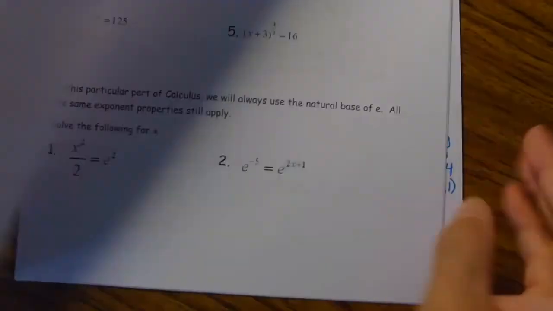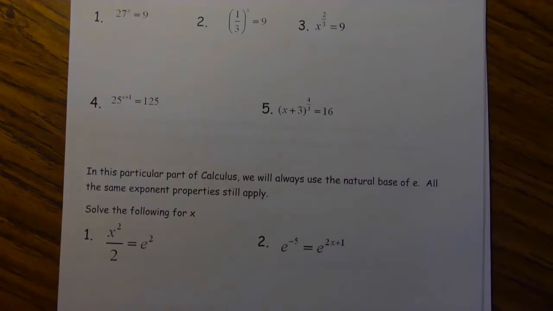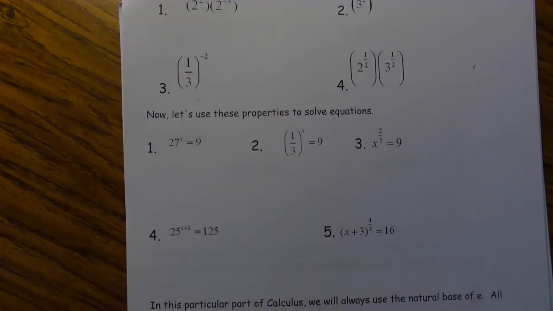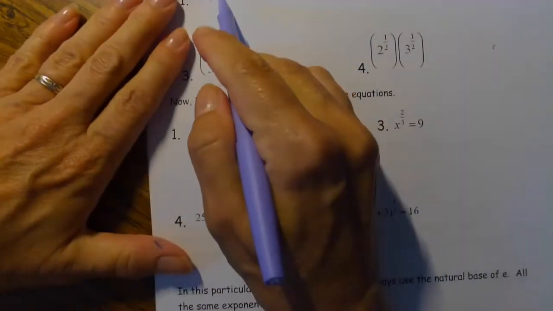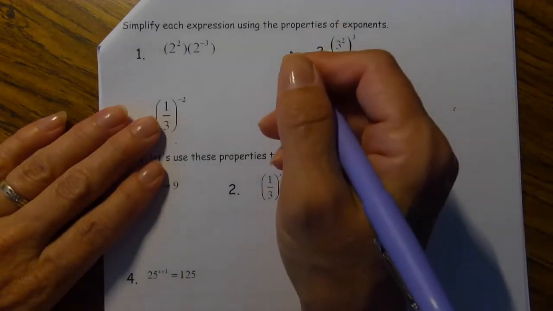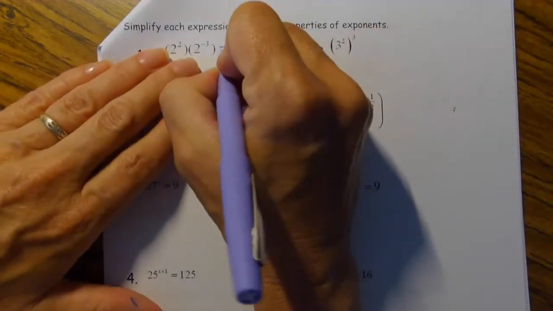Okay, so there's your review of rules. Now we'll practice. That's all there is. We got to do a little bit of practice and then you will be free for the day. All right, so let's do these together. What is 2 squared times 2 to the negative 3? What's my rule? Let's write down the rule.